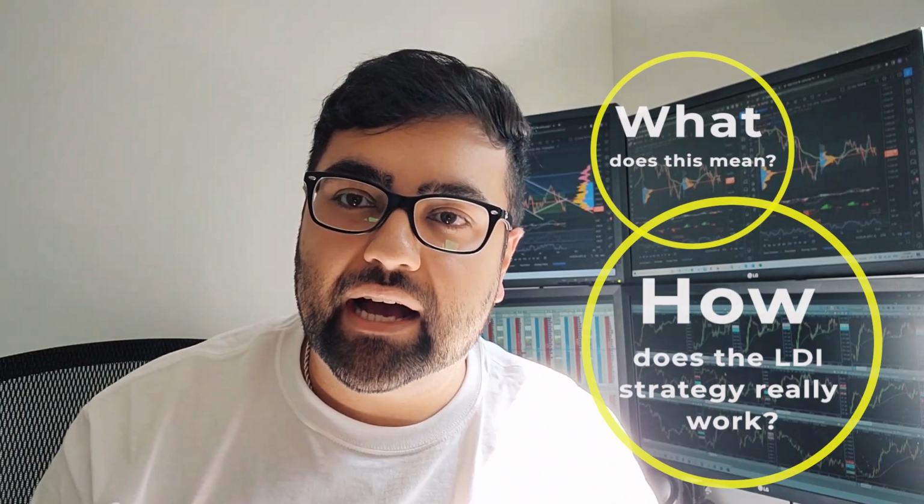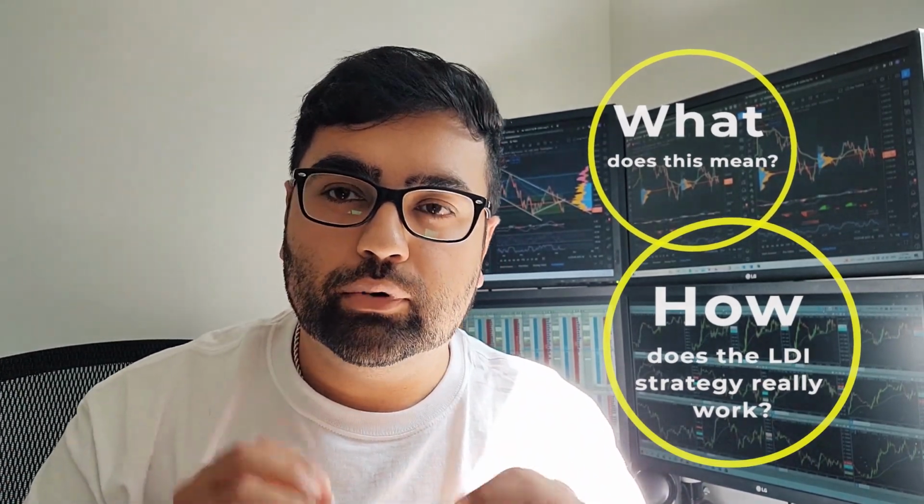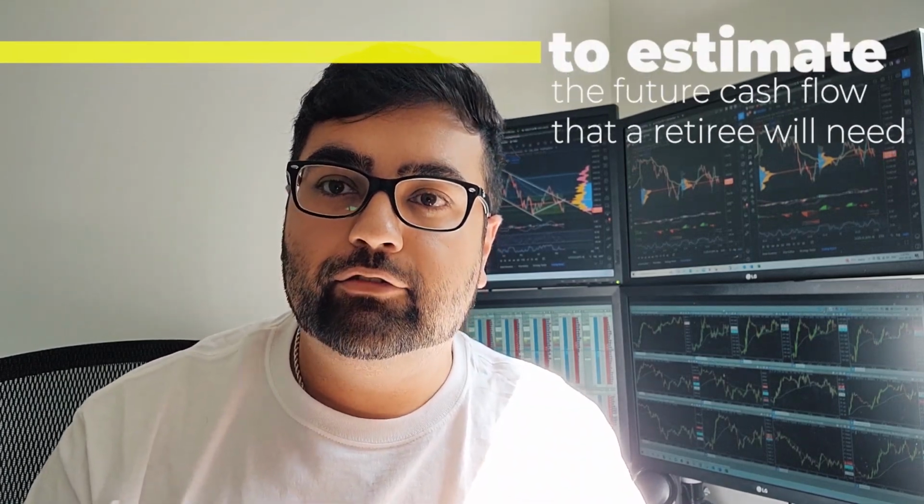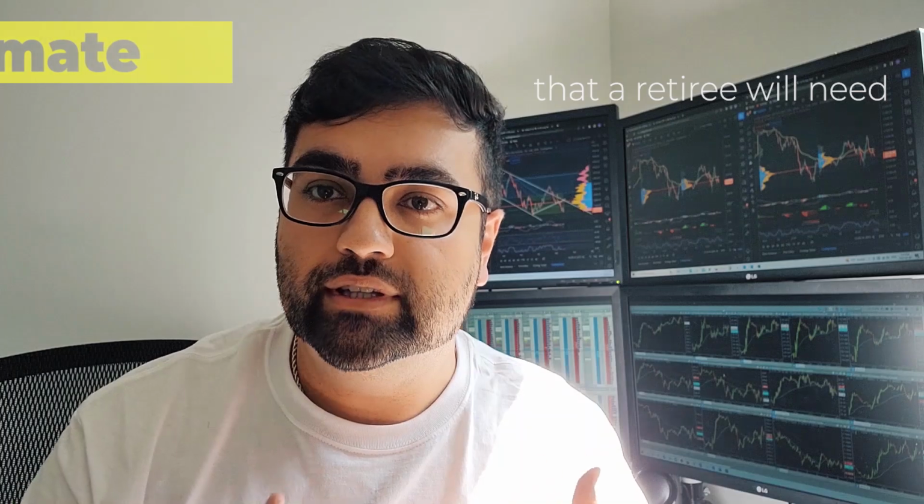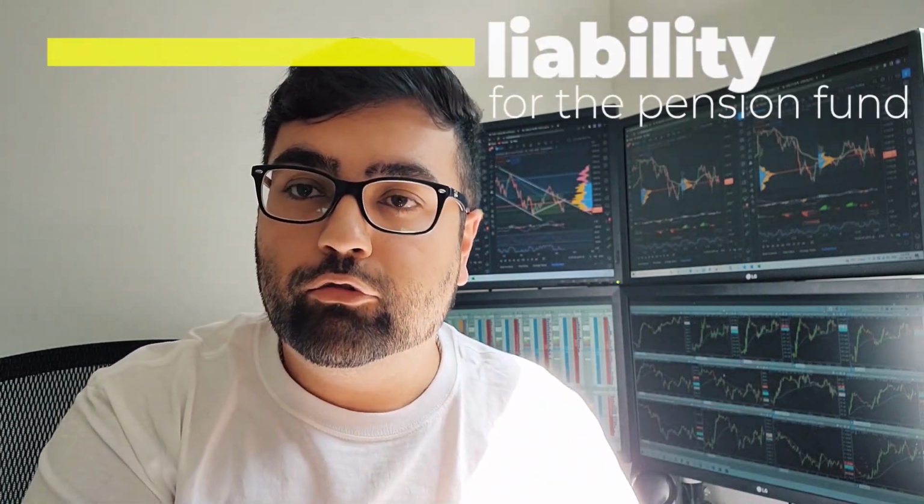Okay, so what does this mean in plain English? How does the LDI strategy really work? Well, to put it simply, the LDI strategy is there to estimate the future cash flow that a retiree will need. Now, this future cash flow, this income that the retiree will need, is basically a liability for the pension fund. So the pension fund takes the retiree's portfolio, invests it in the markets so that down the road they can manage the liabilities and pay the retiree the income that was expected in the future.